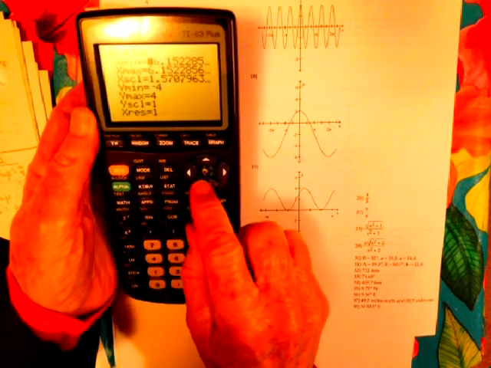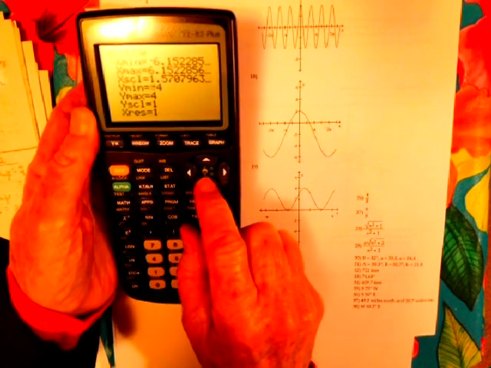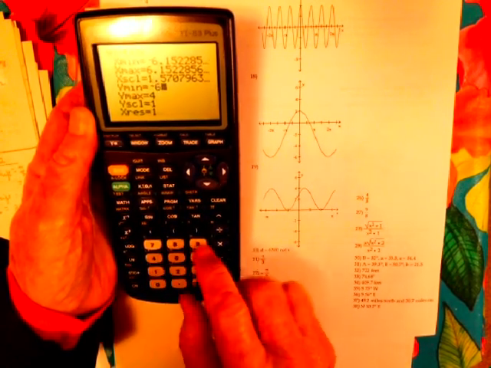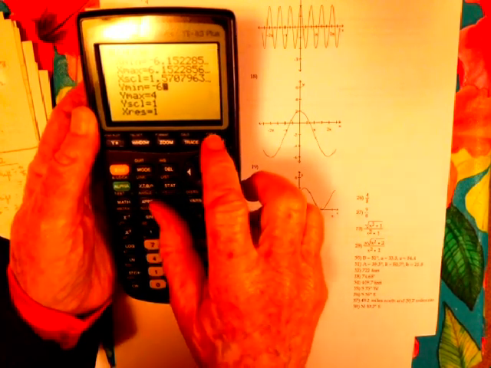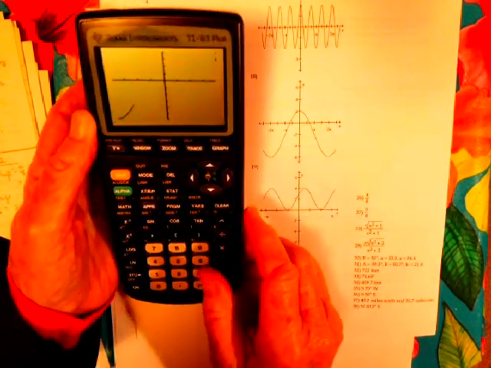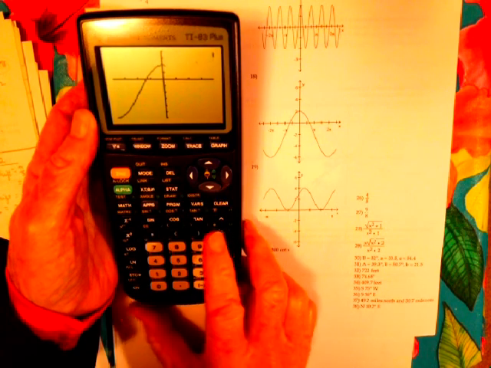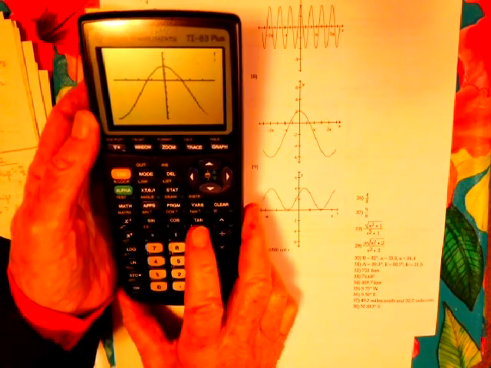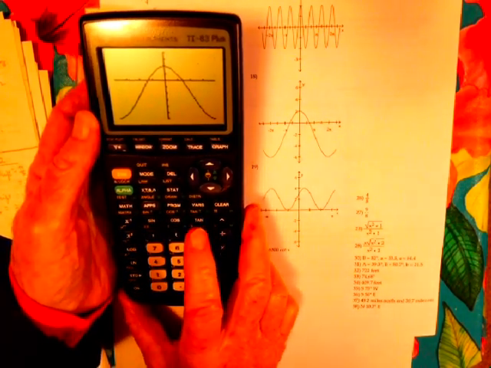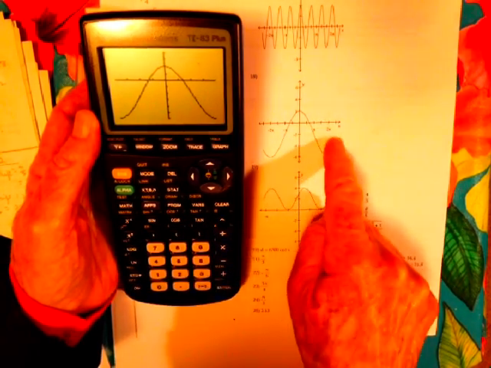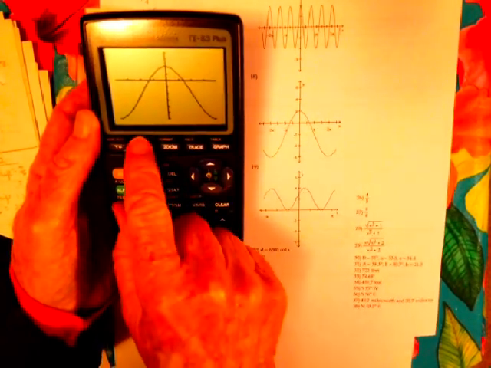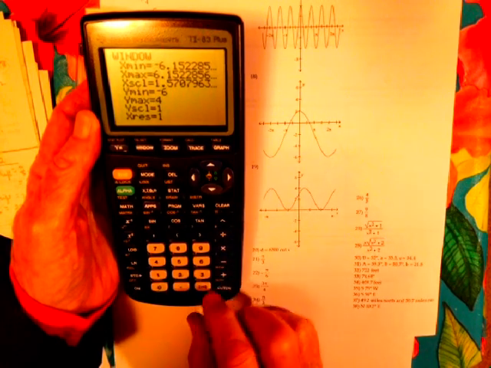I'm going to go window, I'm going to go down here to y minimum, make that be -6, graph, see what that does to this. Now it's looking better, but I need to see a little more on each of the x maximum and x minimum.